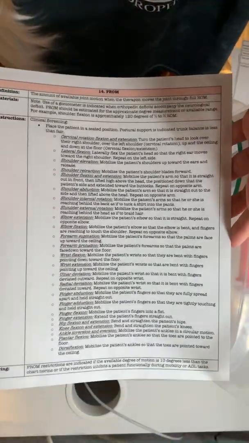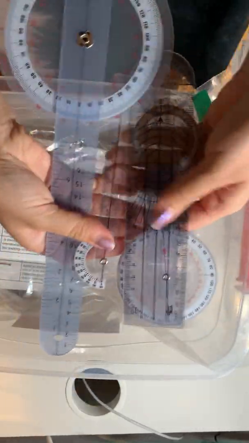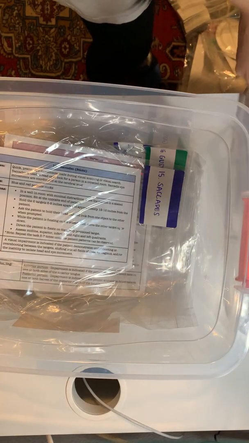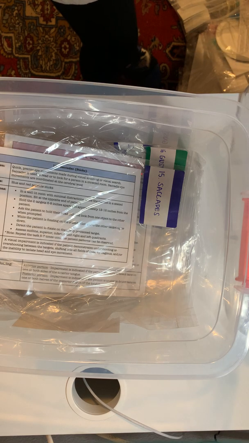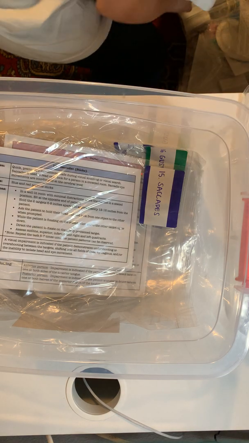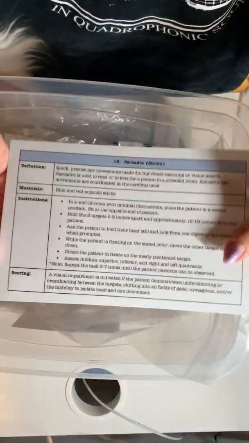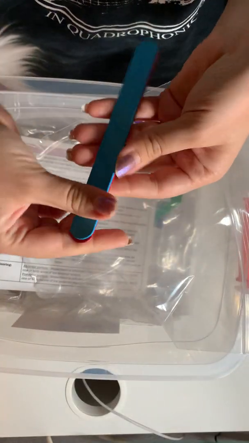And then I have PROM, passive range of motion. And here are the goniometers. Next we have saccades. And here are the blue and red stick.